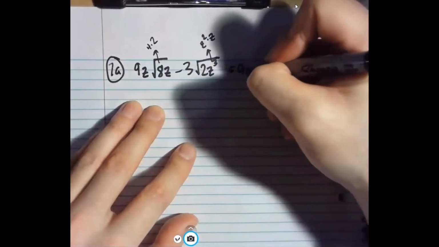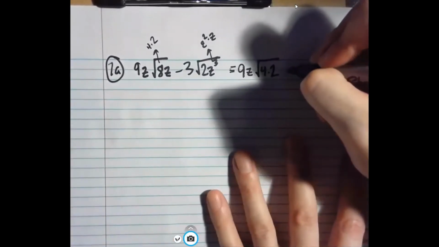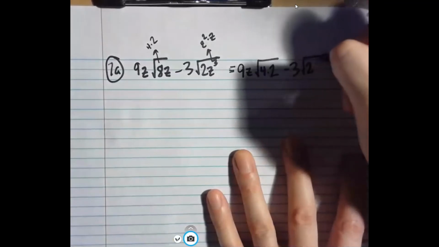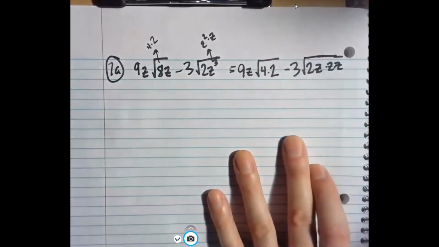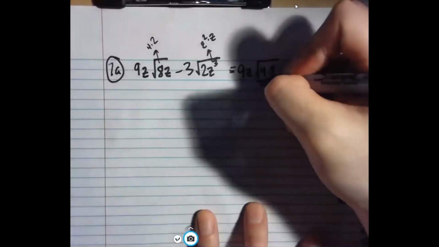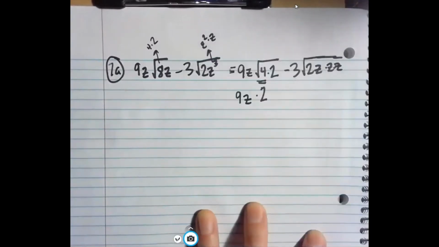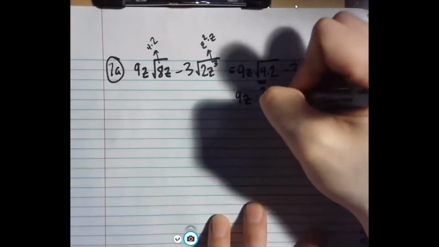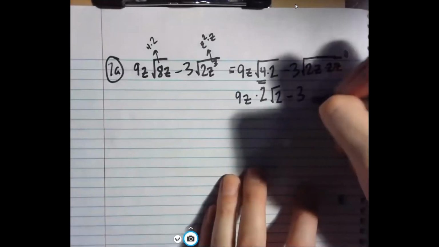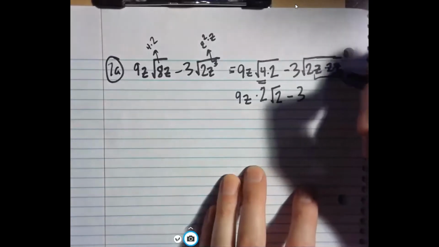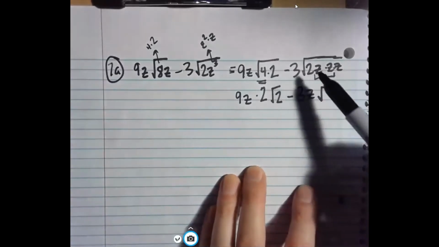So we have 9z times the root of 4 times 2 and minus 3, 2, and I'll write out all 3 z's multiplied together. Okay, so the square root of 4 right here, that's going to just be 2. And we're going to multiply that by the 9z that's in front. This 2 is still left underneath the radical. And we can take the square root of z squared. That's going to be a single z out front here. And underneath our radical, we still have a 2 and a z.